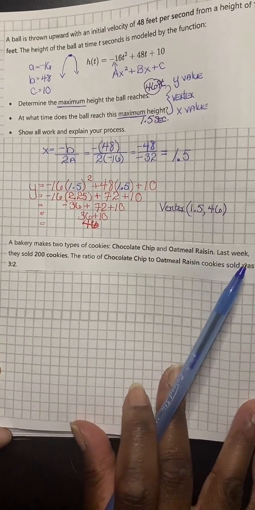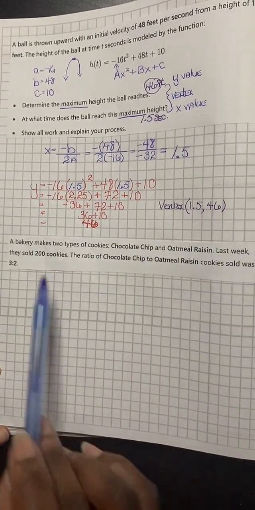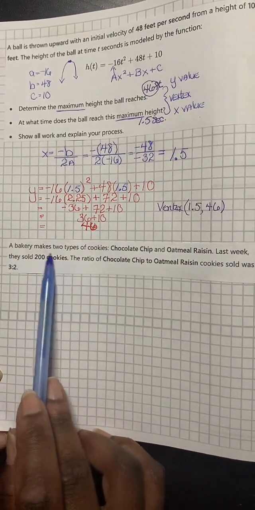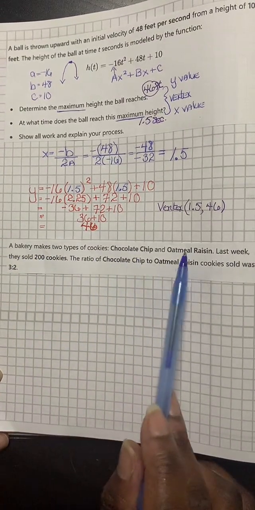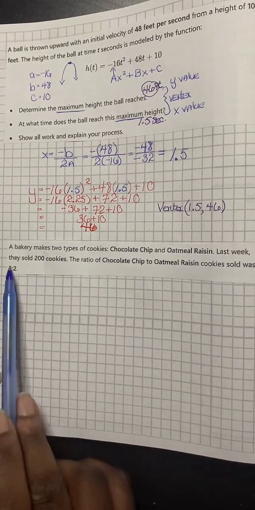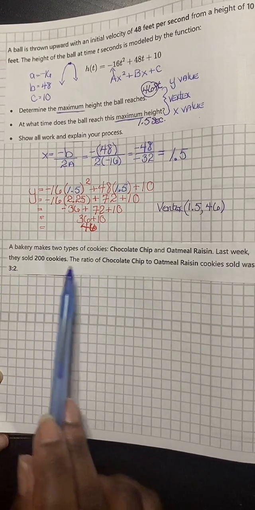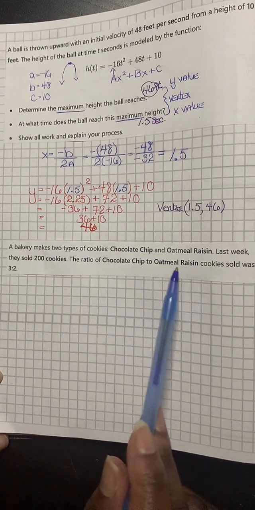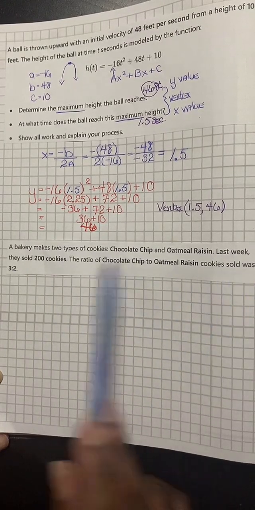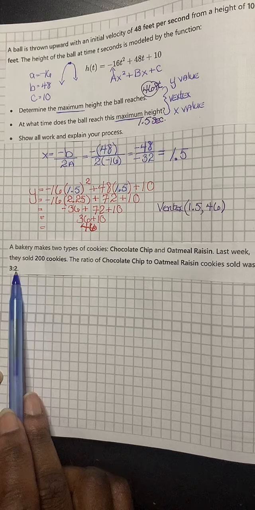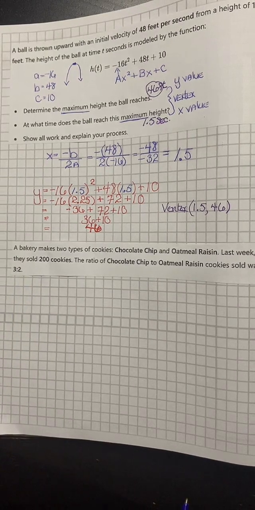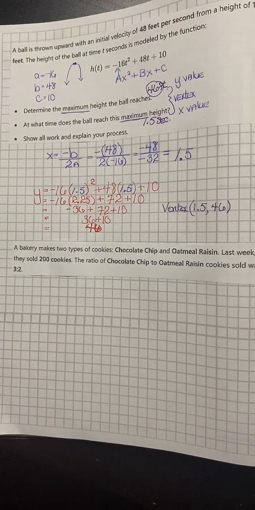So, for the next one. All right. A bakery makes 2 types of cookies, chocolate chip and oatmeal raisin. Last week, they sold 200 cookies. The ratio of chocolate chip to oatmeal raisin cookies sold was 3 to 2. Now, when you see a problem like this, they're probably asking you, because they always do, it just didn't put it on here this time, how many cookies is that?